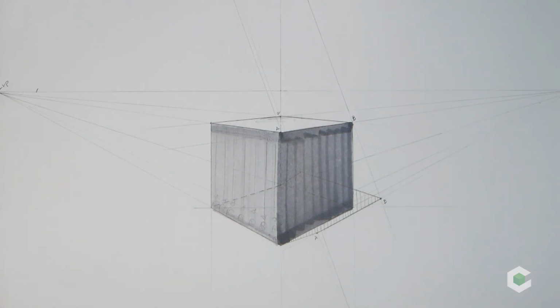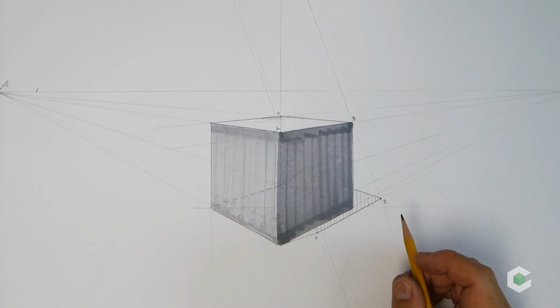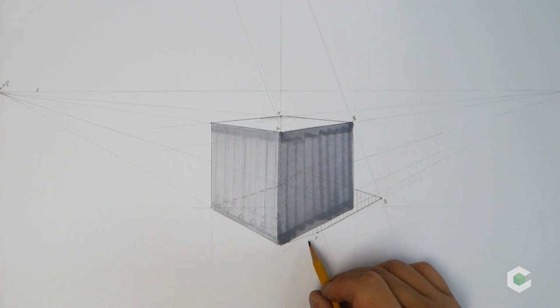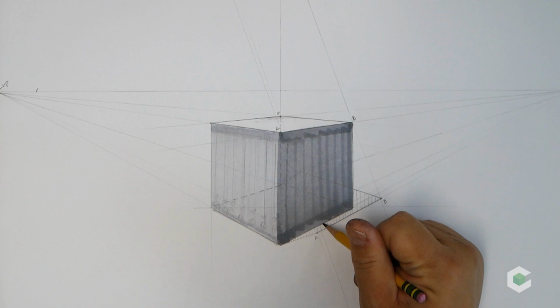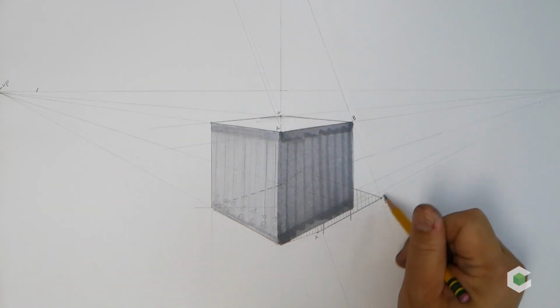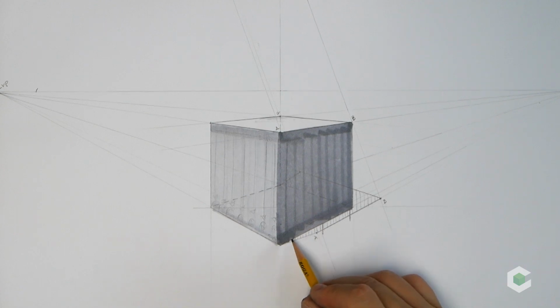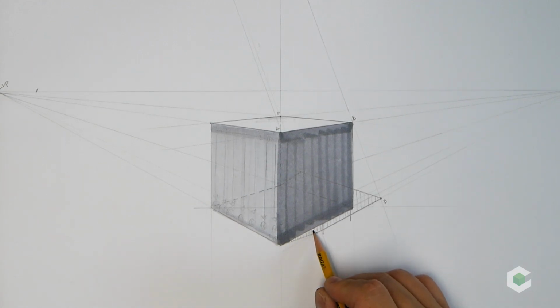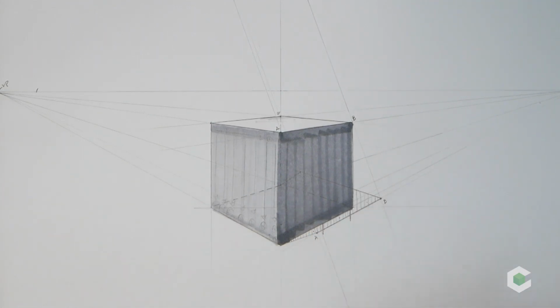Okay, now I'm going to go ahead and do the shadow. Now when I do the shadow, what I'll do is I'll use a number 9, a number 7, and number 5, and I will split this shadow into thirds. Here is a third, here is a third, here is a third. Whatever is closest to the object, I'm going to start with a 9, a 7, and a 5. So let me start with the 9 first.